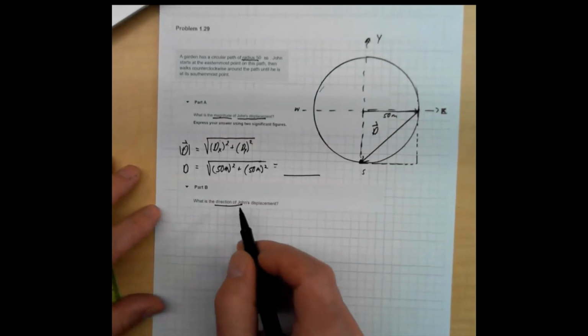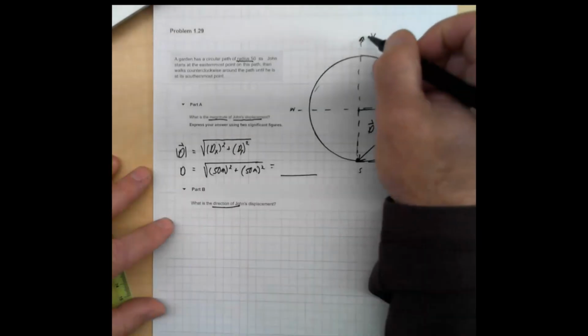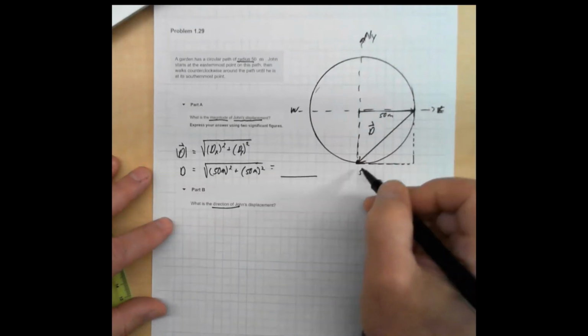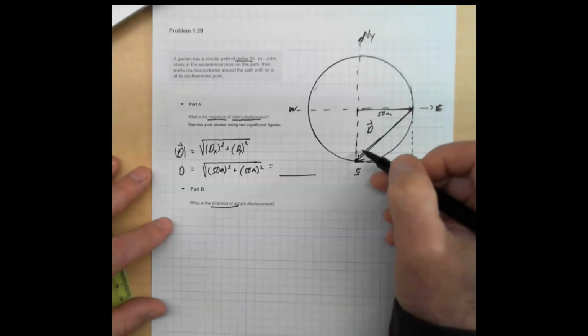All right, what's the direction? Just go back and think about this is north, this is west, this is east, and this is south, and you figure out which way that's pointing.